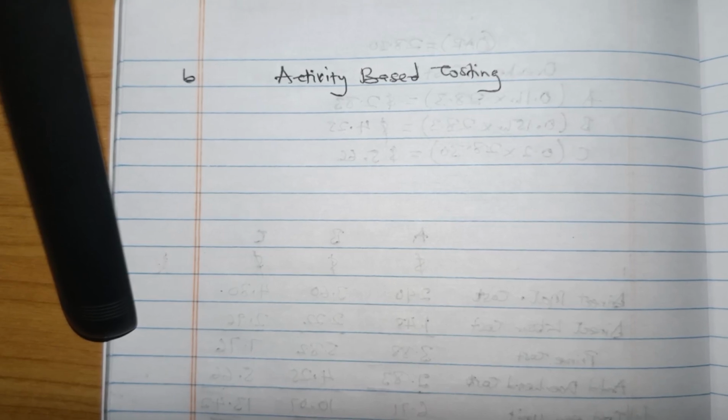Okay, guys, so welcome back to part two of the ABC costing. In the first part, we were able to use the traditional absorption costing method to find the cost per unit of products A, B, and C. Part B says that we should use activity based costing to also find the cost per unit of products A, B, and C. So this is where it's going to get technical, but pay close attention and listen and you'll be fine.